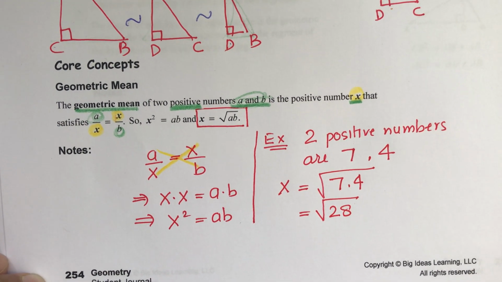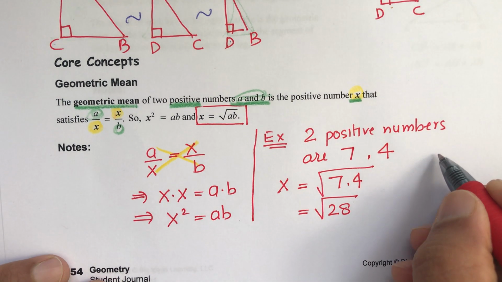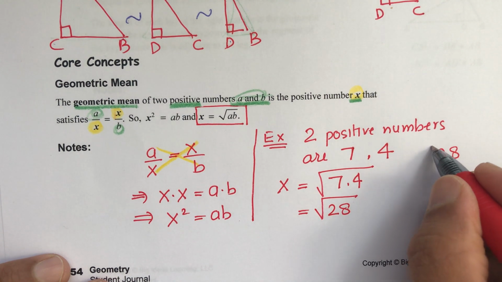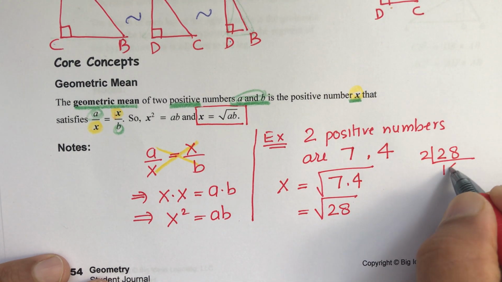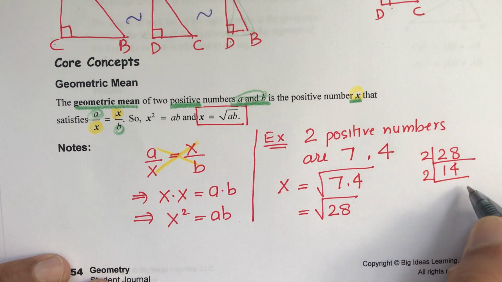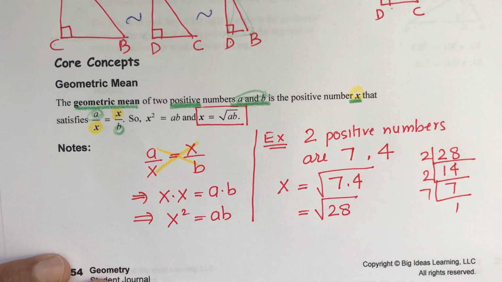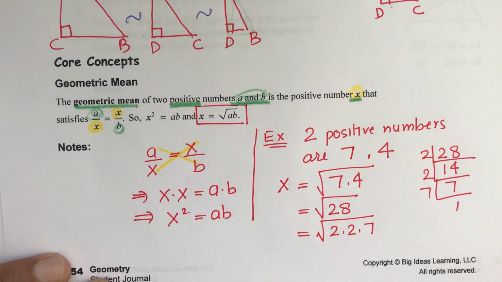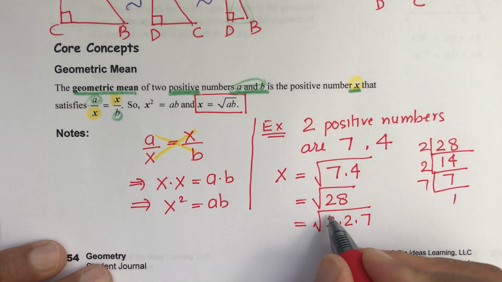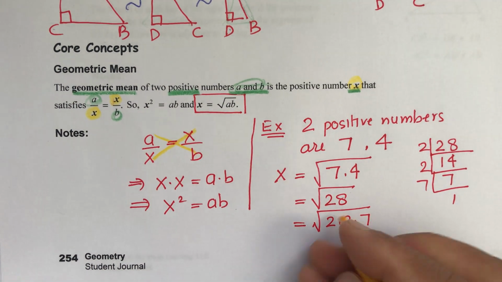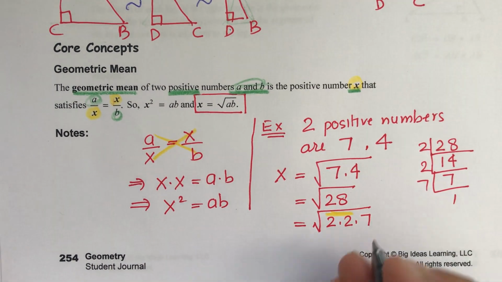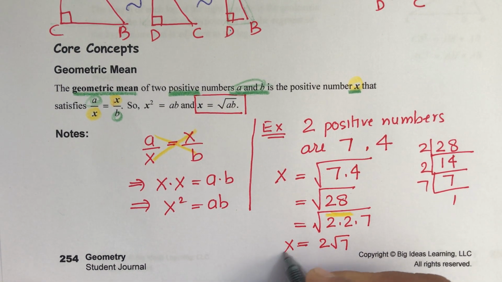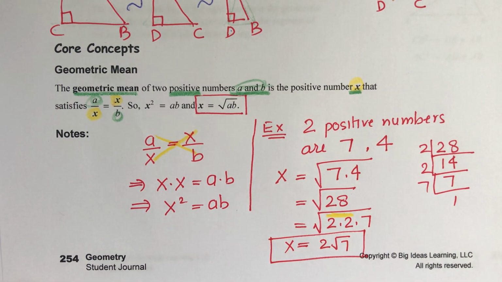But we need to always write that in radical form. You can always factor it out. You can make a factor tree, or factor it by any method you like. And then I have 2 times 2 times 7. I have to find the square root. I would pair it up, as many pairs as I can form. So this is a way you can take a square root, or whatever method you like. So 2 root 7, that's our geometric mean for numbers 7 and 4.